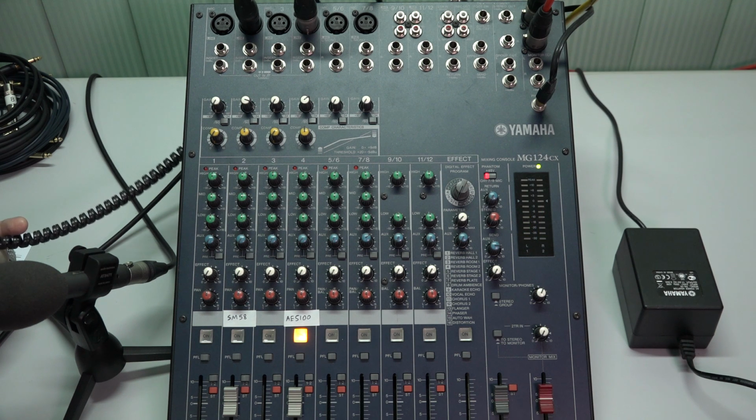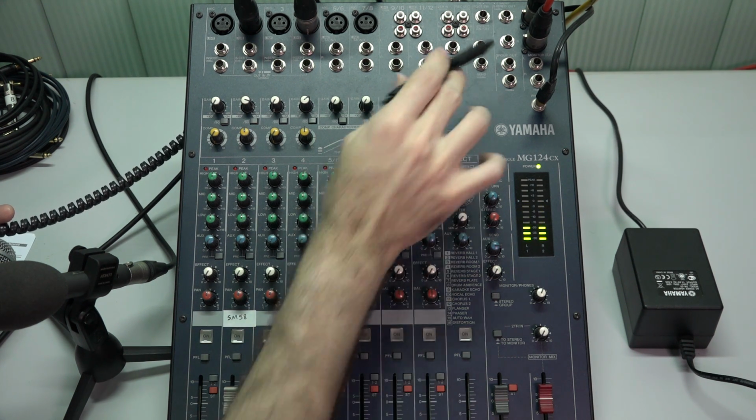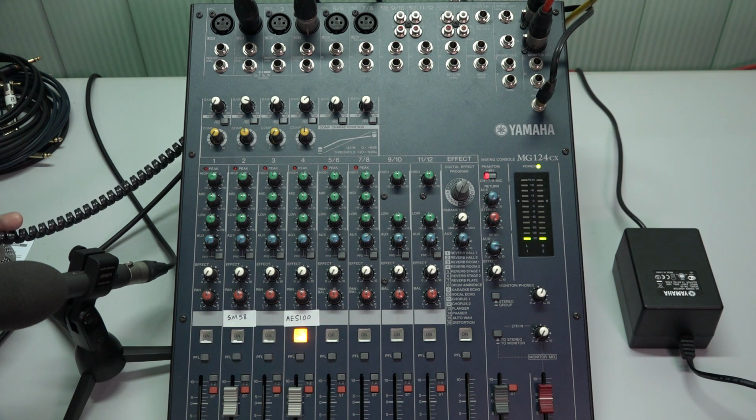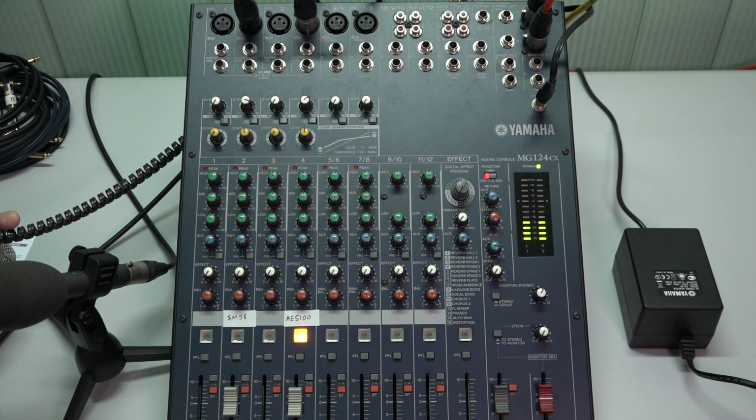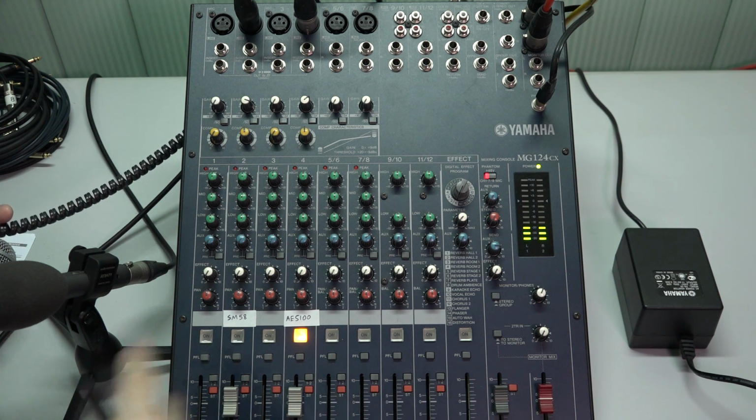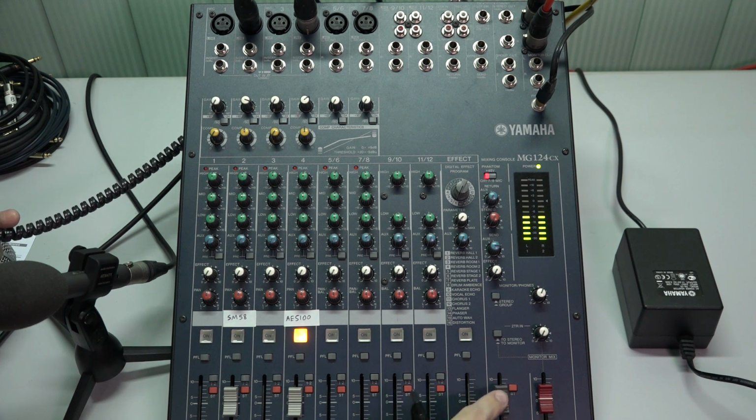Now, where you would use this is, say you're using the group output to drive a set of front fills and you're using the stereo out to drive your main PA system. So in this case, you'd be using this as a separate level control. So you'll notice that now this doesn't actually affect what you're hearing because you're connected to the left-right output.